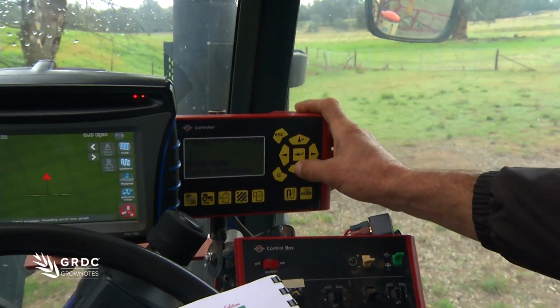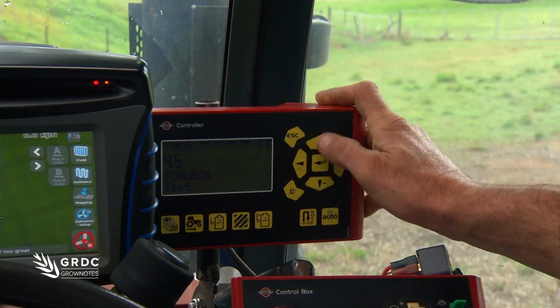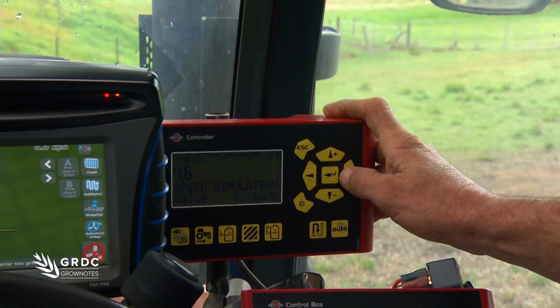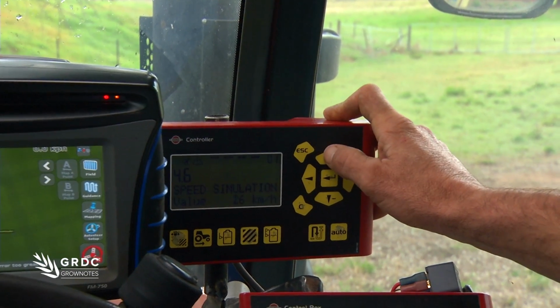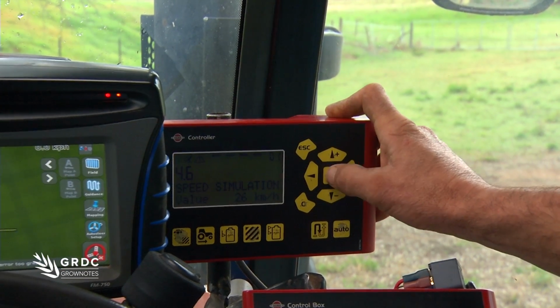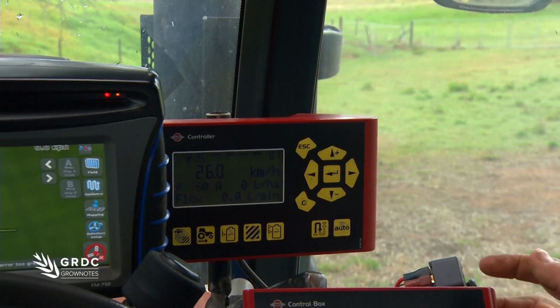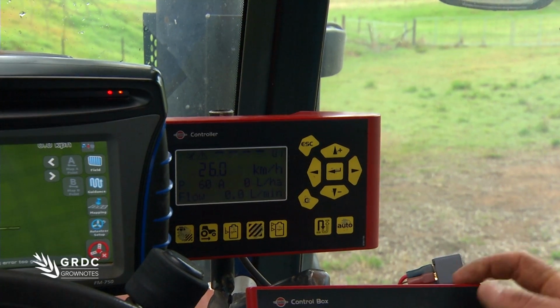So we'll go into Toolbox again. We'll go to Speed Simulation. And I can only input, we might input 26. It's 25.6 is the figure we're looking for, but this will give us a fair indication of what's going to happen. So our flow should be somewhere around 51 to 52 and a half.